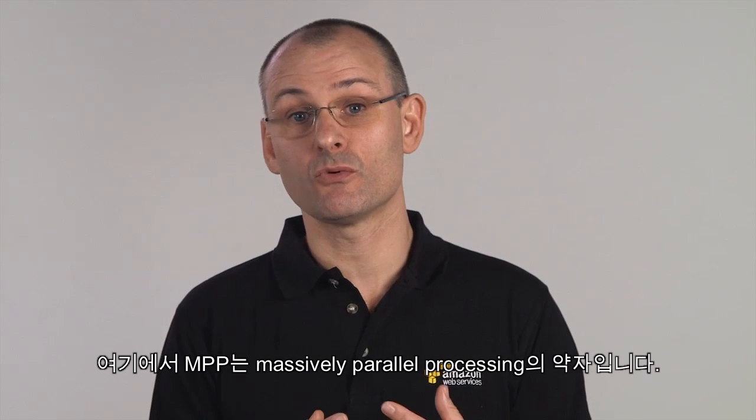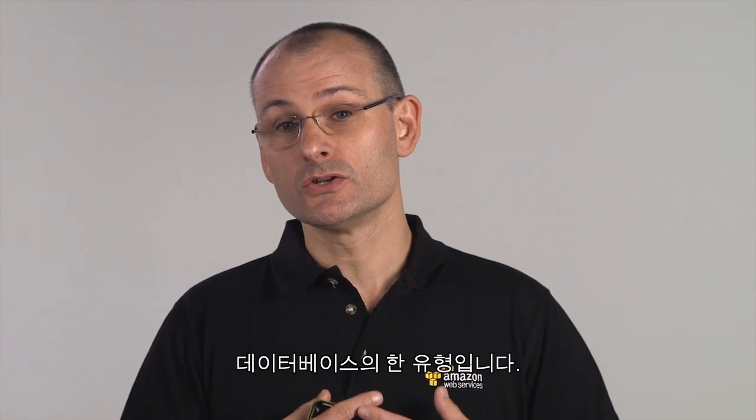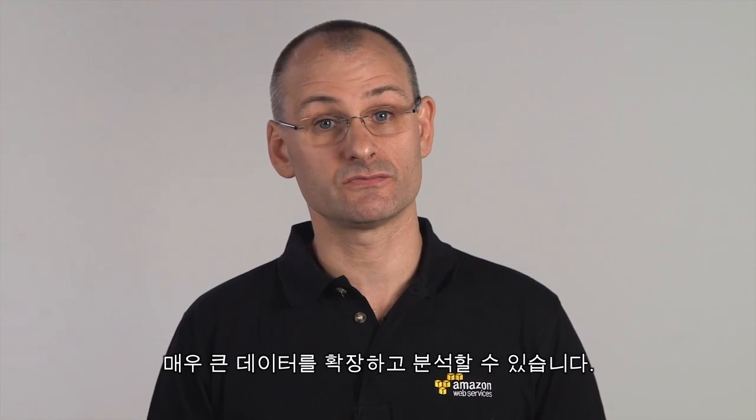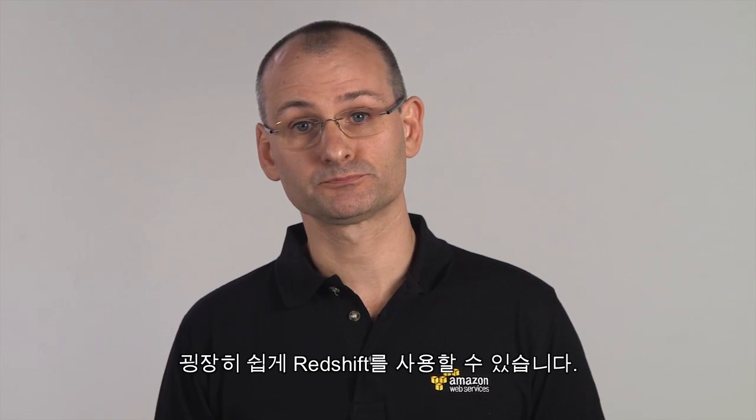Amazon Redshift is an MPP SQL database, and MPP stands for Massively Parallel Processing. So this is a breed of database that is designed specifically for doing analytics at scale, so that you can scale out and analyze very large amounts of data. And it is a SQL database. So standard SQL that you would use in a normal relational database, you also use with Redshift. So it's very easy to get going.